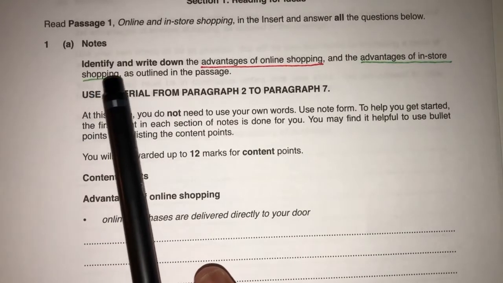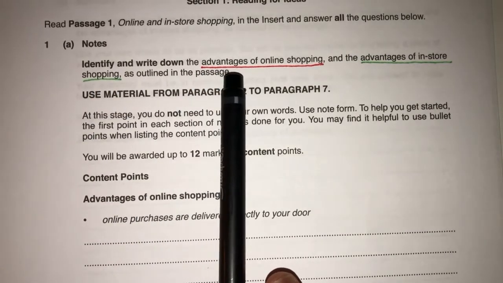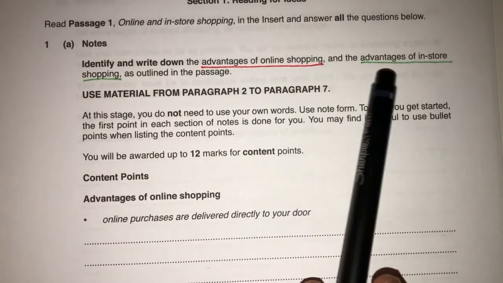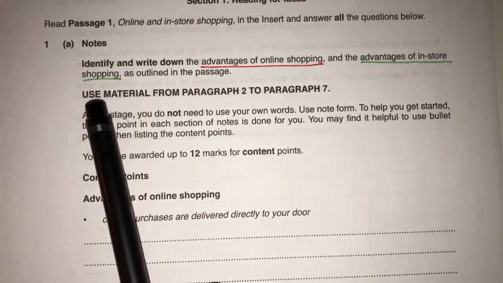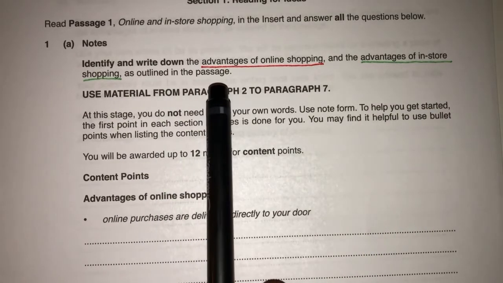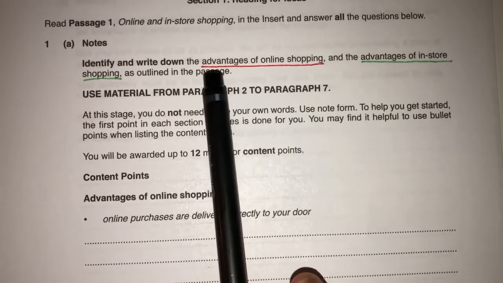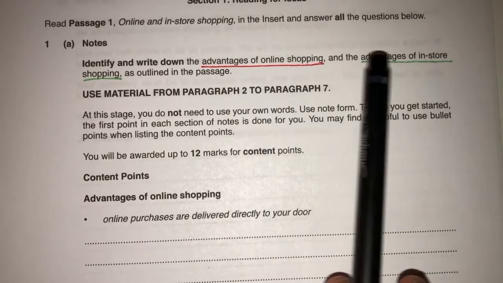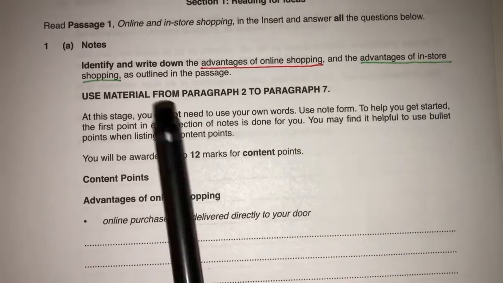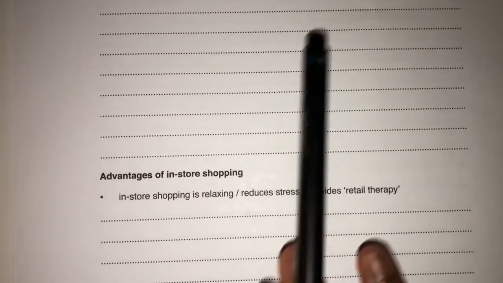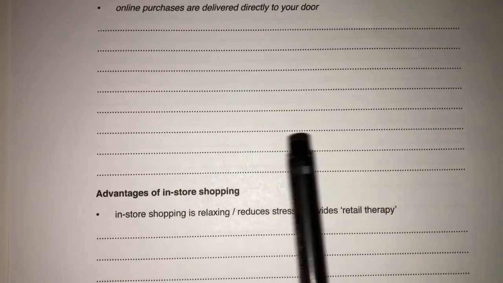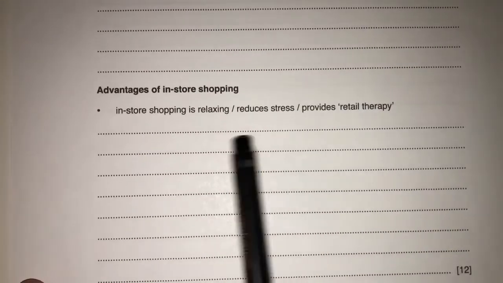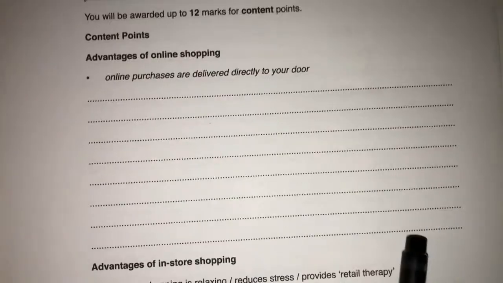So here we have: identify and write down the advantages of online shopping and the advantages of in-store shopping as outlined in the passage. So here we're looking for, in point form, advantages of online shopping and advantages of in-store shopping. There's room here for online shopping and room over here at the bottom for in-store shopping.